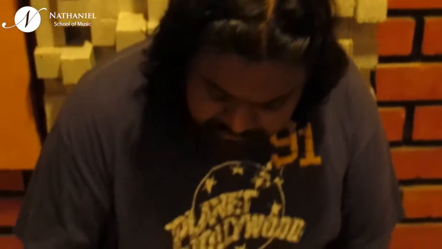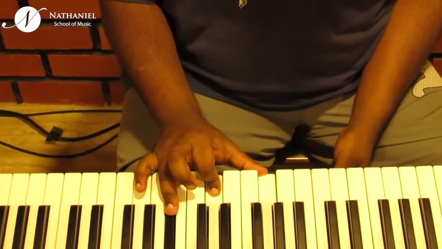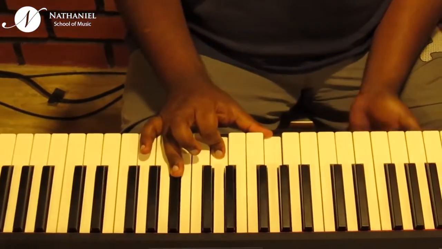The other reason why I think chord inversions are very useful is something which I call voicing. So with voicing, if you take a chord, let's say D major, which I am playing now in its second inversion, the way I look at this chord now, I could look at it a bit differently.